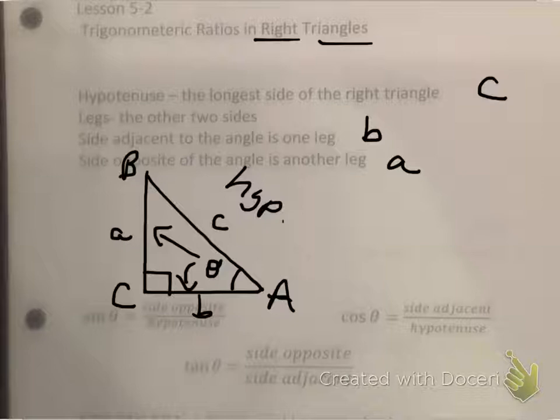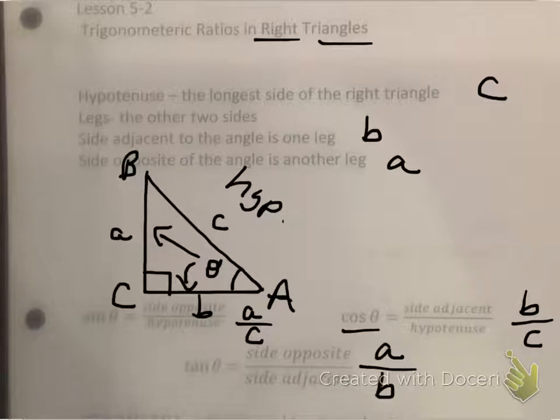So looking at this triangle that we have drawn, sine of theta is opposite over hypotenuse. So opposite is little a, and hypotenuse is C. If I look at cosine here, cosine is adjacent. Adjacent is next to the angle theta, and hypotenuse is still C. Then we look at the tangent. Tangent is side opposite, which is your A, and your adjacent is B. So this would be for this triangle here.